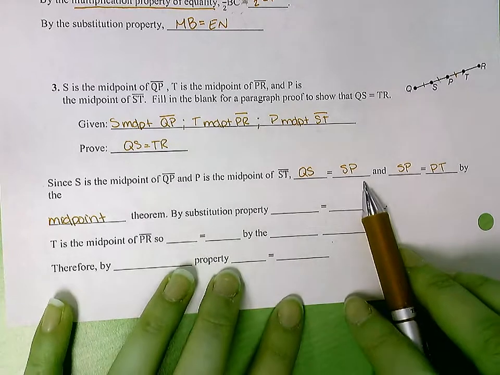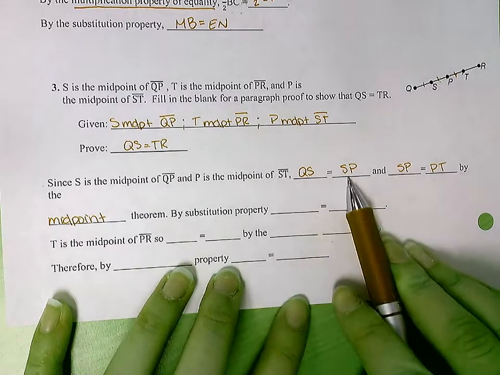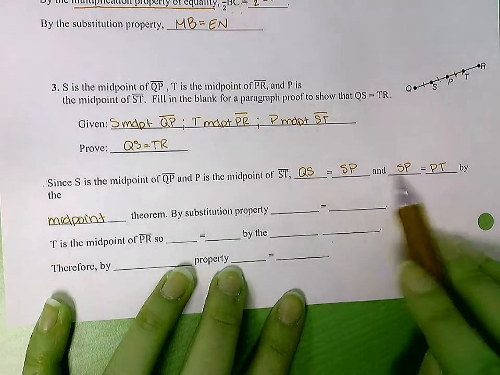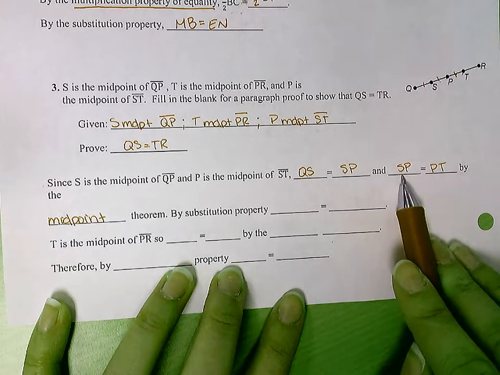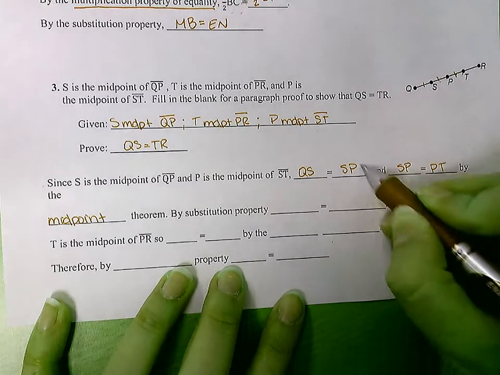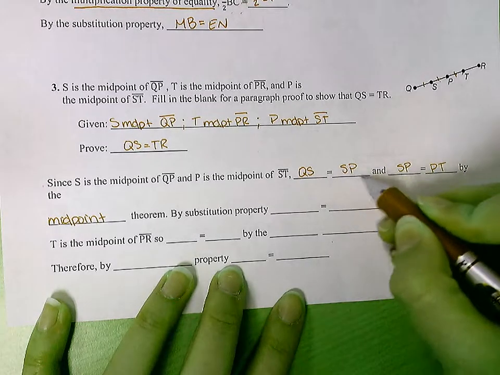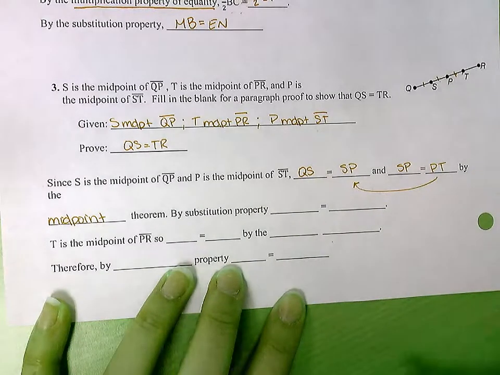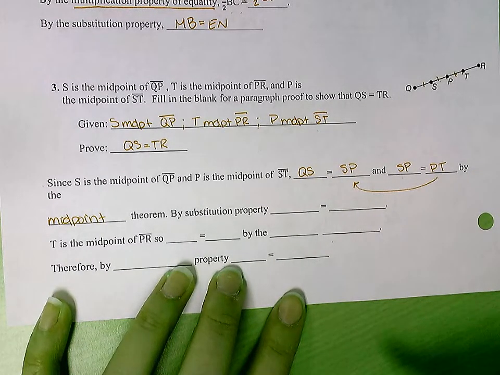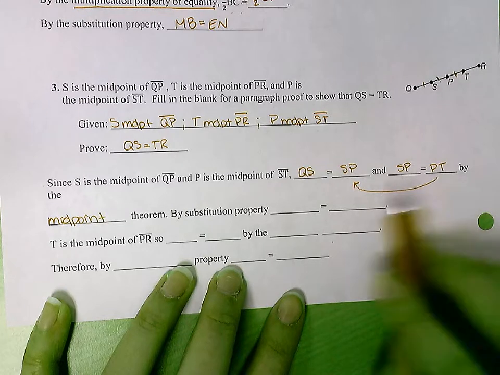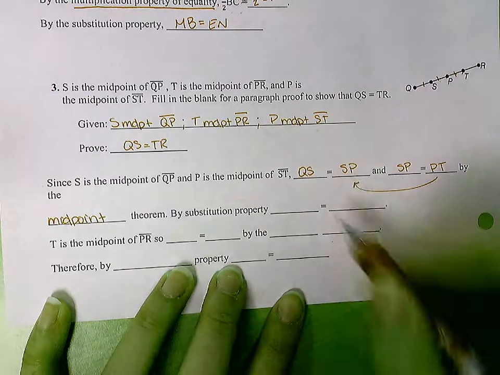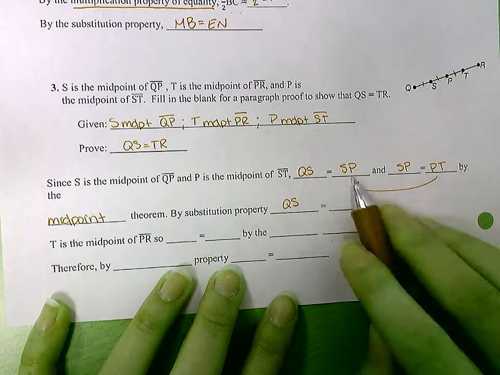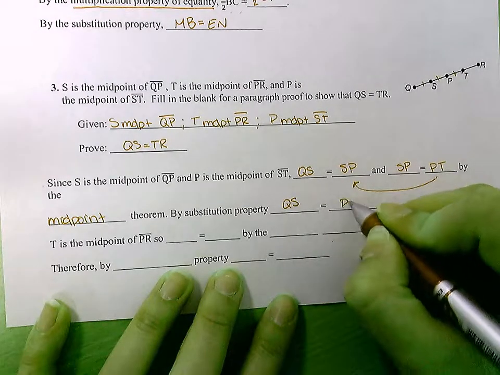If I look up here, I have QS equal to SP and I have SP equal to PT. Both of those have an SP. So I can replace this SP with PT. Since SP is equal to that PT, I can replace it here. So I'll still have QS, and I'm going to replace SP with PT.